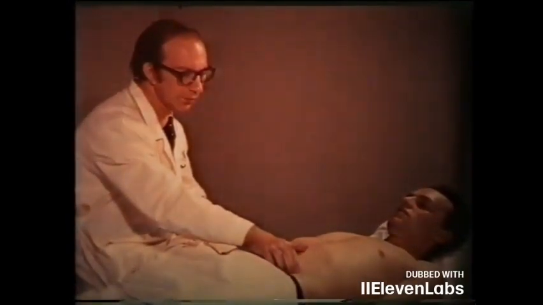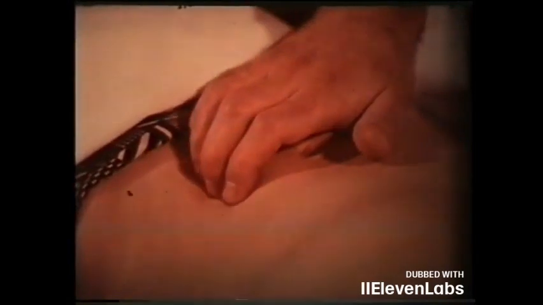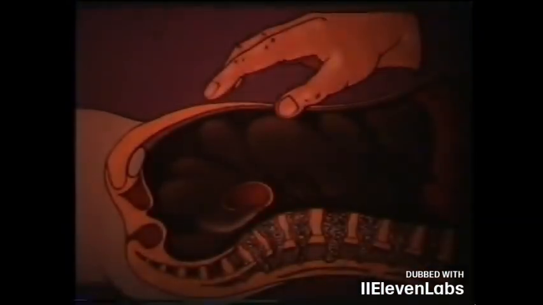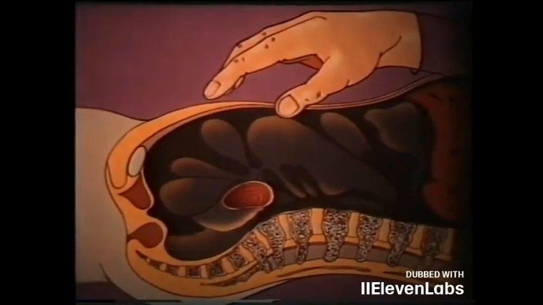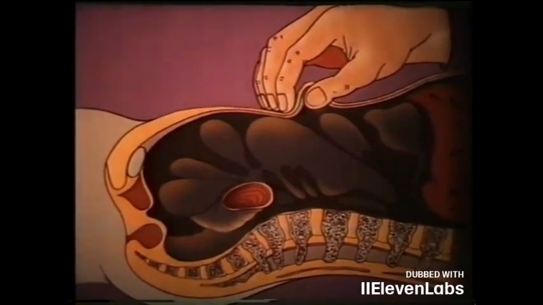The doctor palpates the sigmoid colon. The study is conducted according to specific rules, including 4 main points of palpation. The first point is the placement of the doctor's hand. The second is the shifting of the skin.